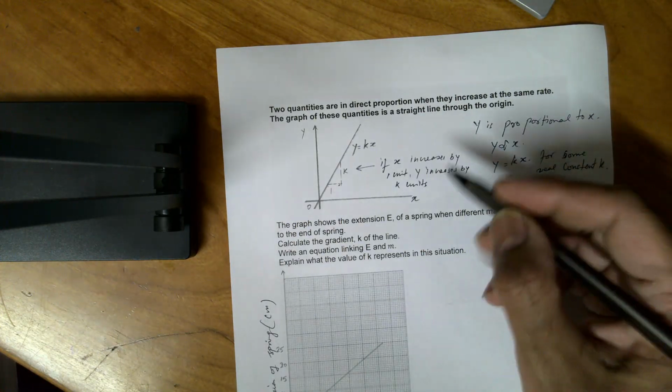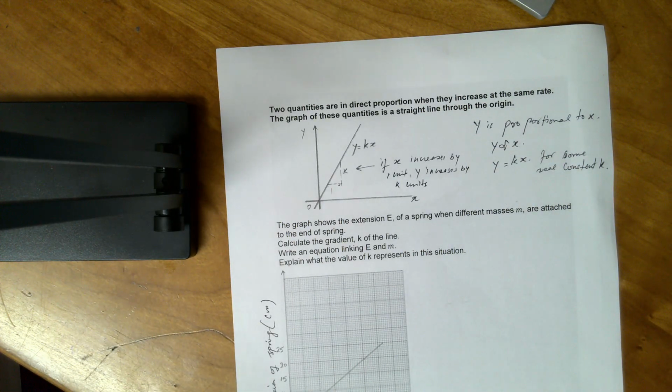Okay, right. So this is when the two quantities are directly proportional.